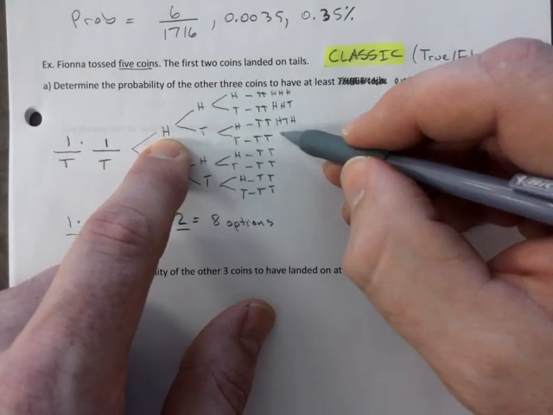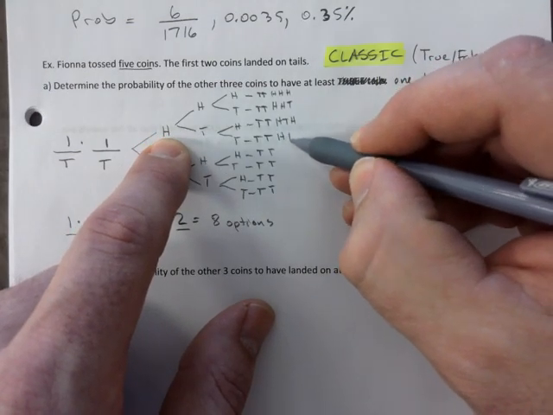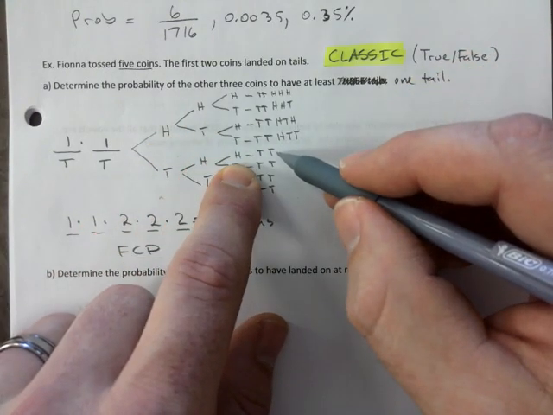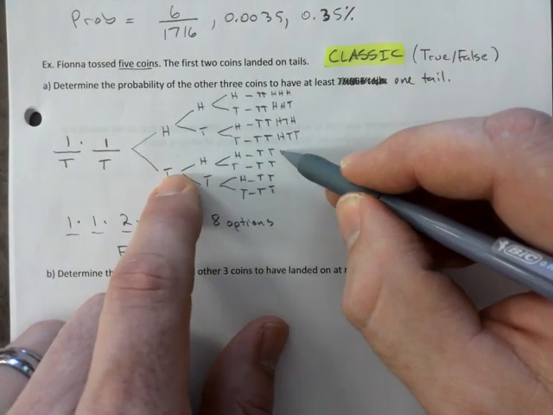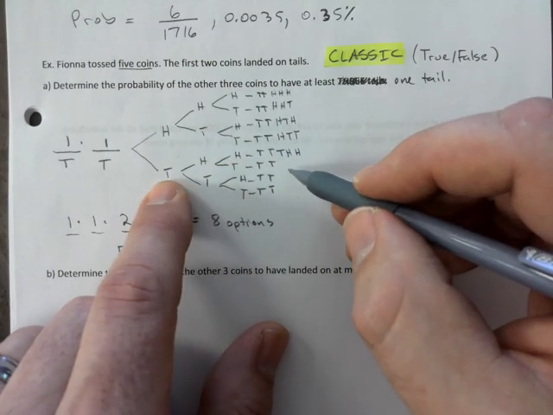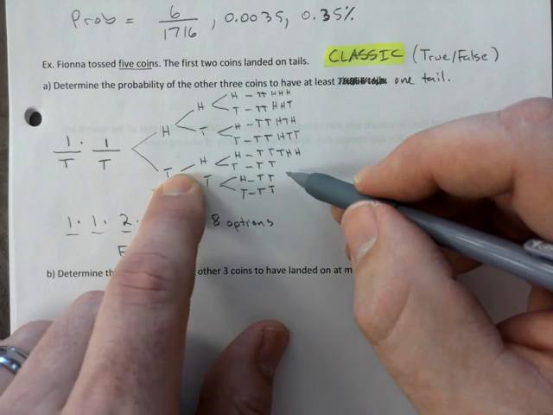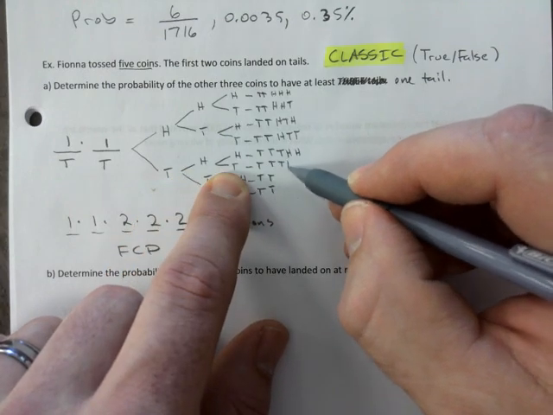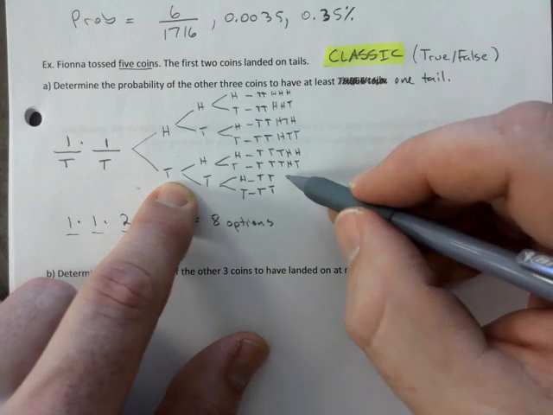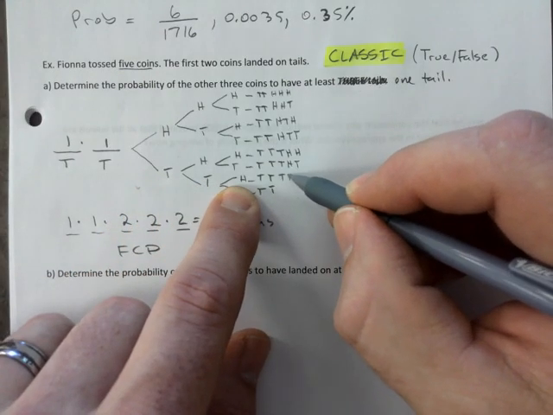And then it's heads, tail, tail. And over here, I've got tail, heads, heads. I might have to zoom into this later, but just follow that. Tail, heads, tail. And then I've got tail, tail, heads.